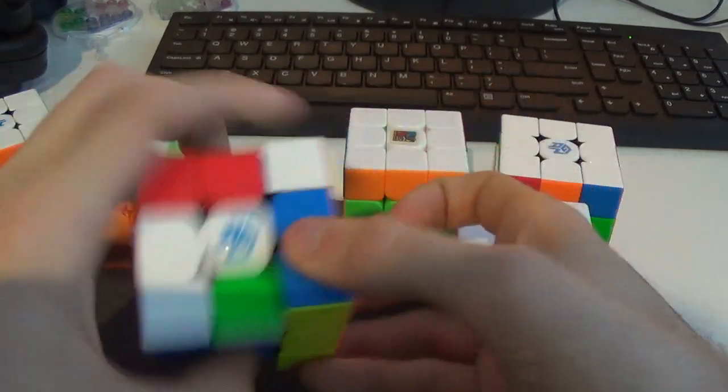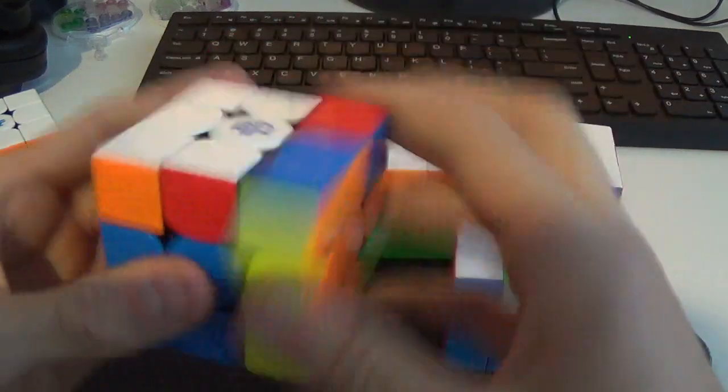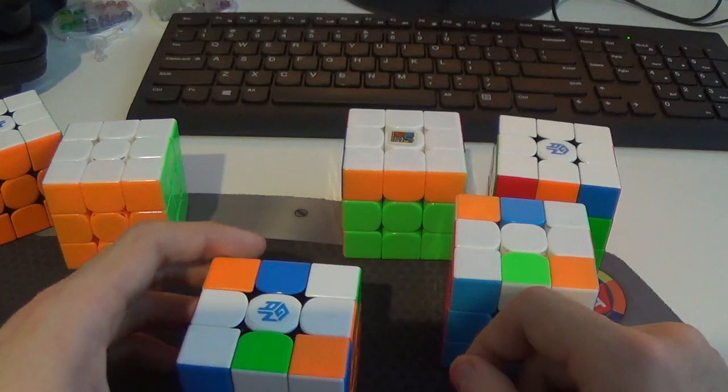I don't particularly like that alg. Some people like to do it from the back like that. I find that a little better. Or you could do the RUF thing. Again, I'm not a huge fan of any of those, but they all do work pretty well.